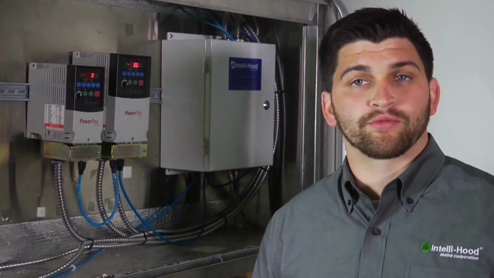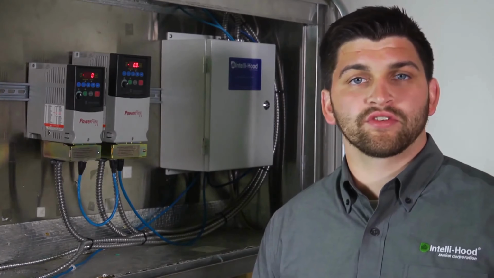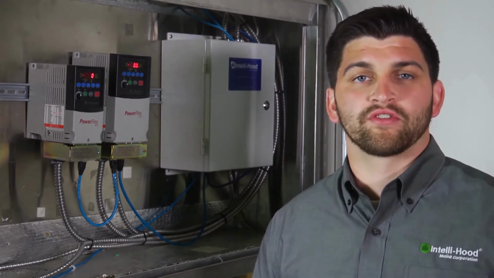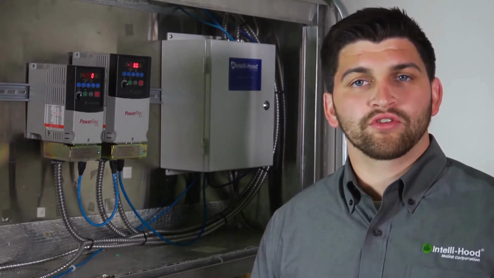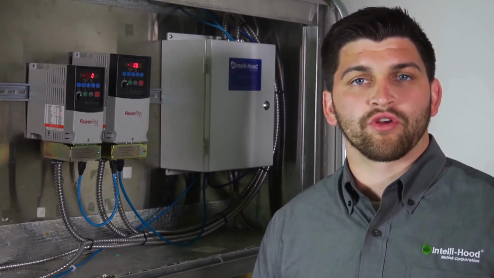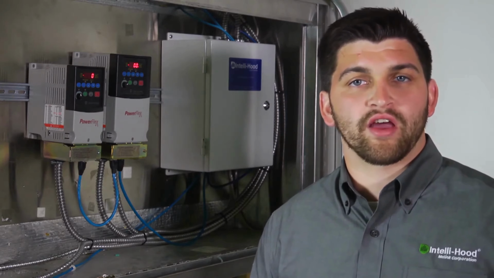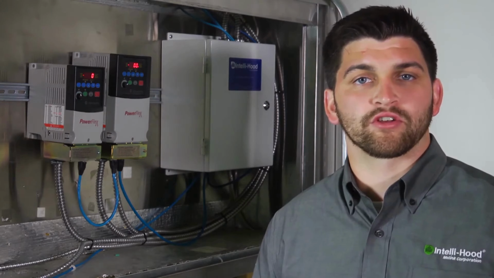There are generally two options: direct control by the Intelli-Hood system via the Cat5 Modbus connection, or analog control via the Intelli-Hood system. The Modbus control uses our VFD port on the controller and provides two-way communication with the drive. This allows actual drive status and data to be displayed on the Intelli-Hood touchpad.